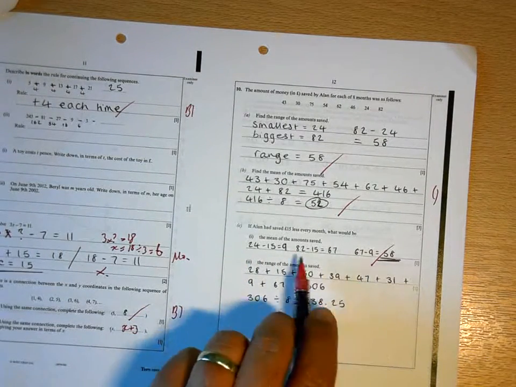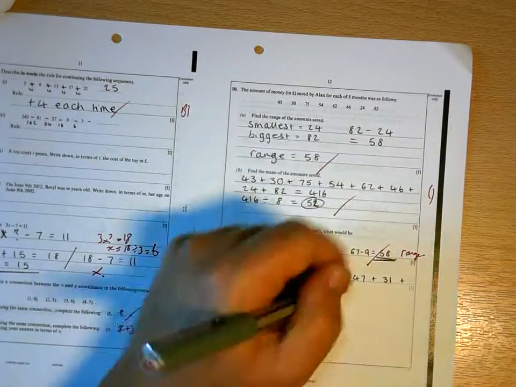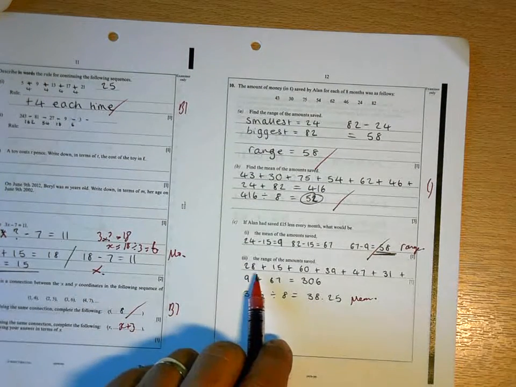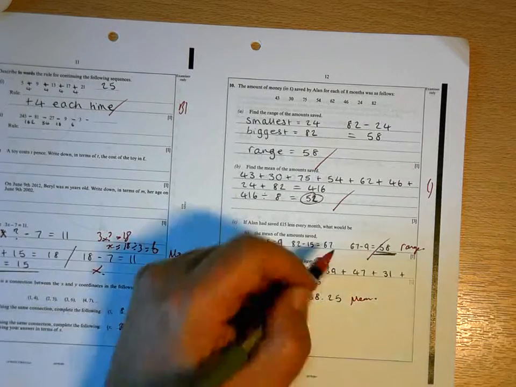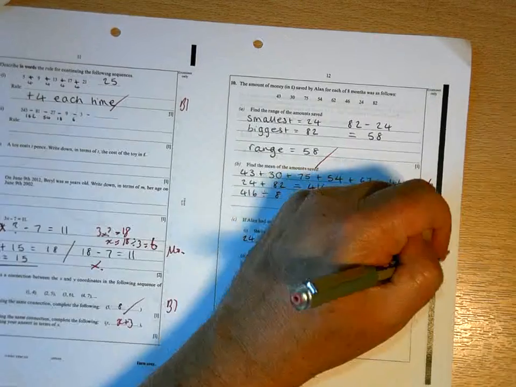That is the range, not the mean. This is the mean, but you haven't taken 15 off all of them, because that is wrong. So you lose 2 marks there.